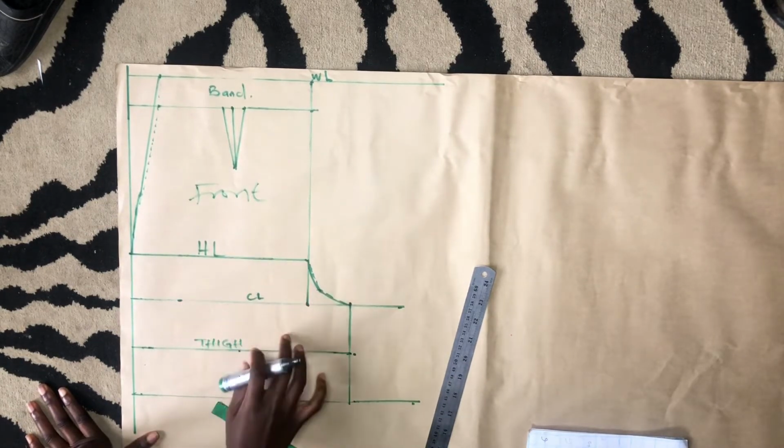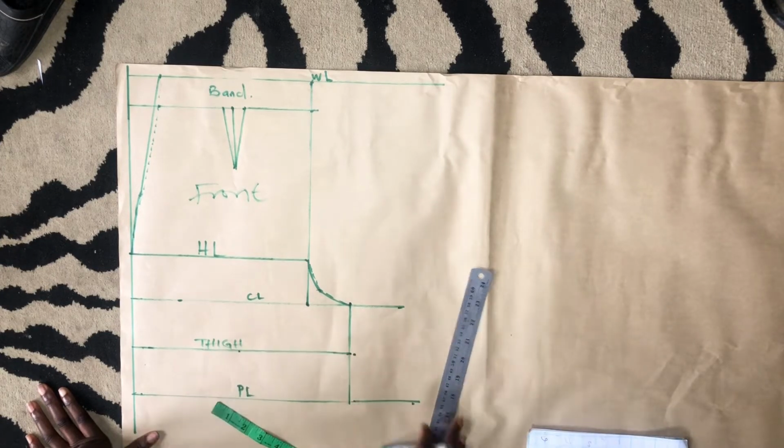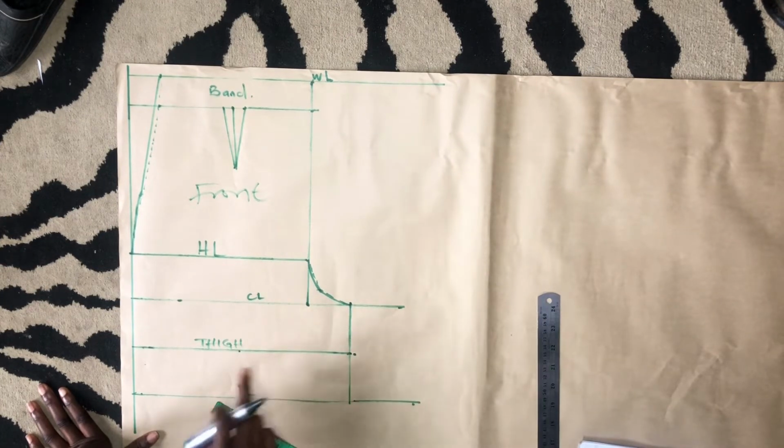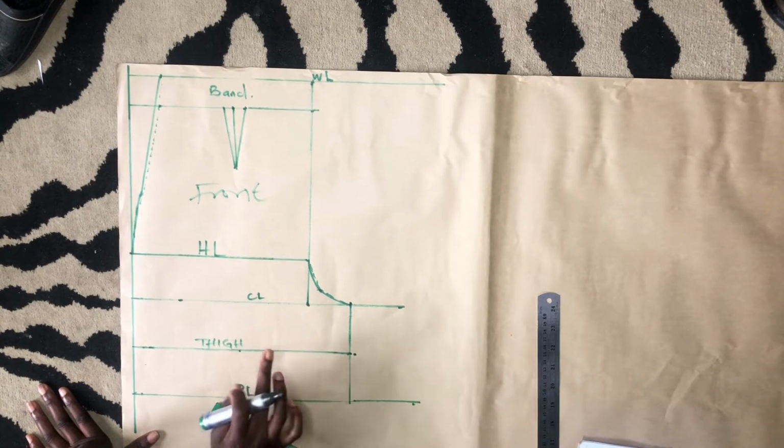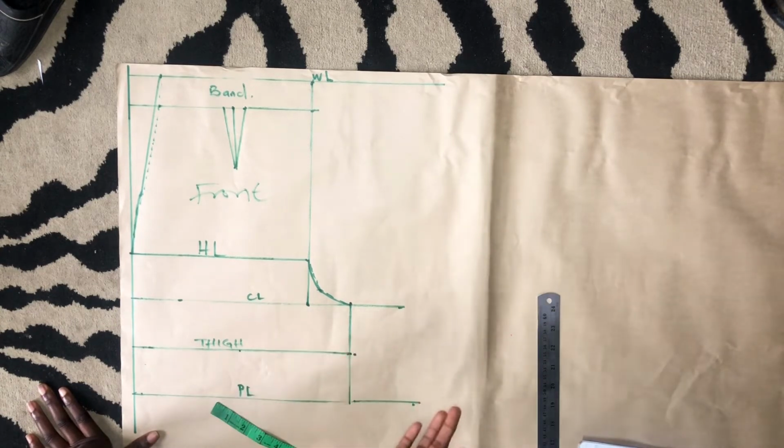Now I'm just going to cut this out, and we start cutting that off the back. Now don't forget that I do not add any sewing allowance to this. So when cutting on the fabric, I'm going to be adding the sewing allowance.